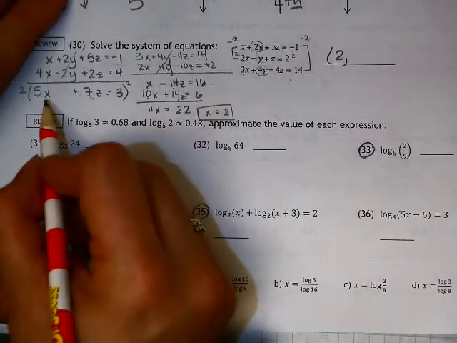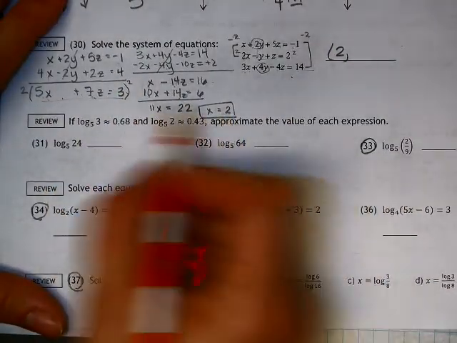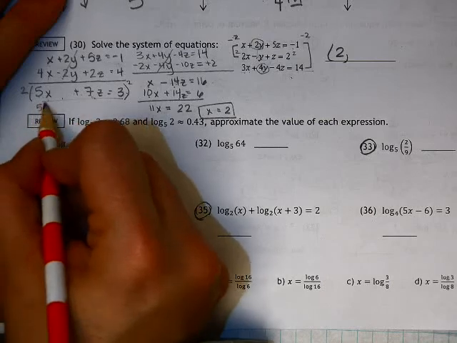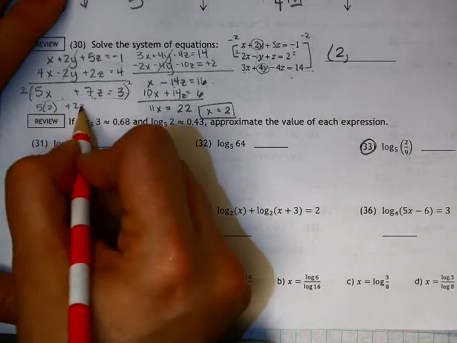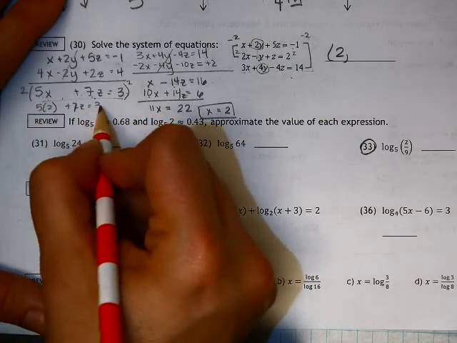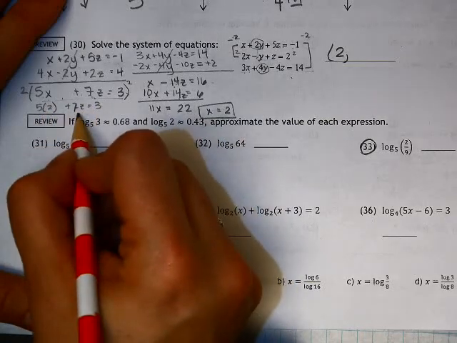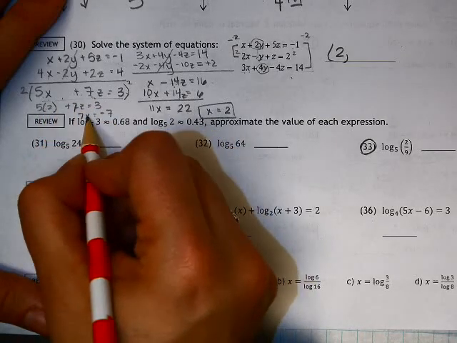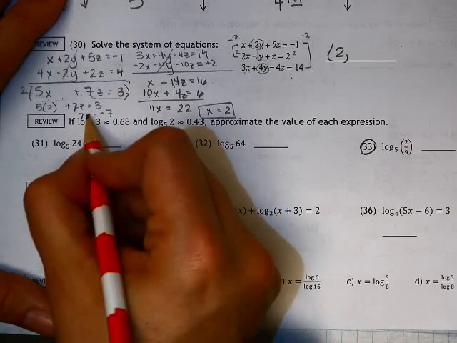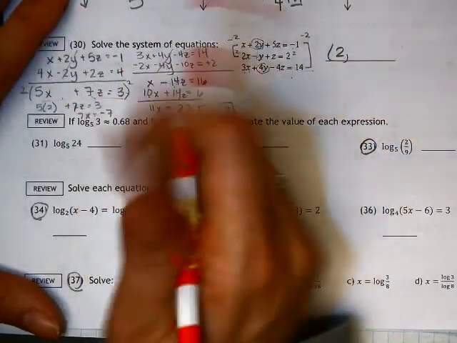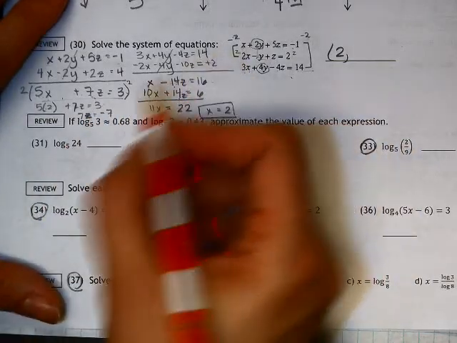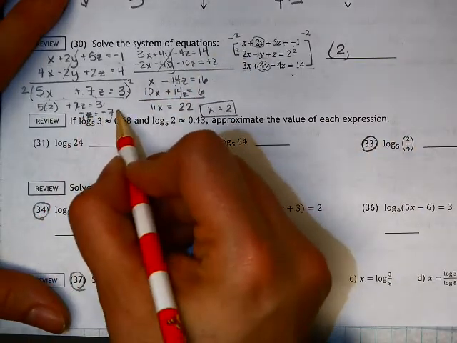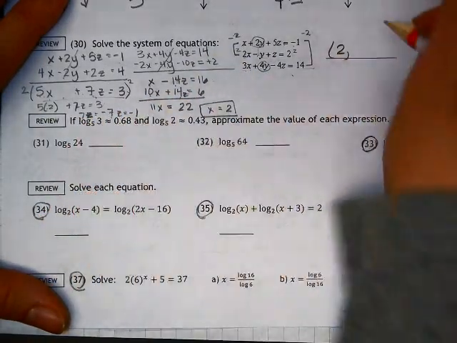Now I just plug it back in. So let's go back over here and plug in 2. So we have 5 times 2 plus 7z equals 3. So move the 10 over here. So subtract 10, that's what, negative 7. Sorry, that's a z, isn't it? Hello, I just said z and wrote x. Awesome. Z. And when I divide that, z is equal to negative 1.